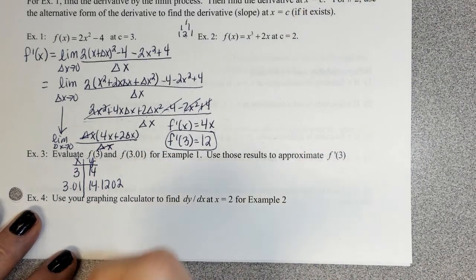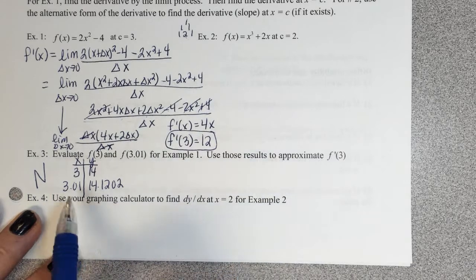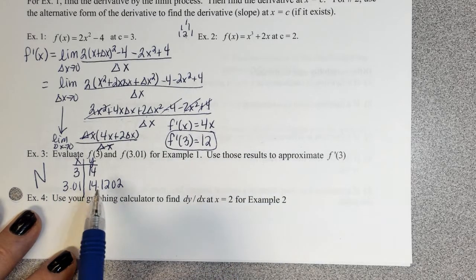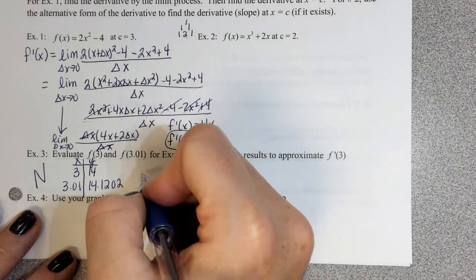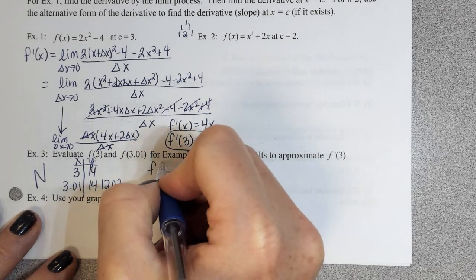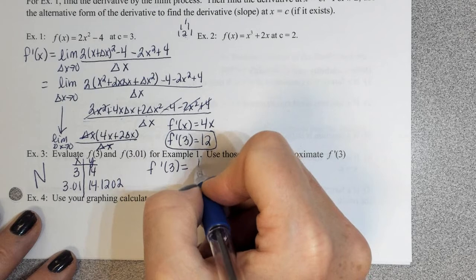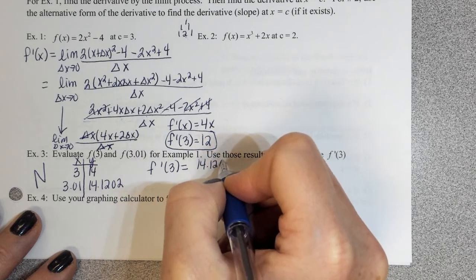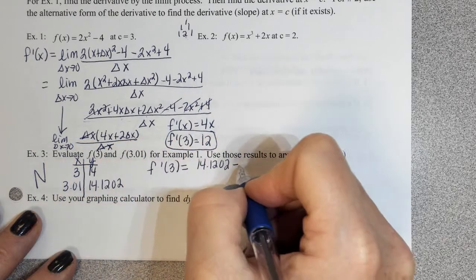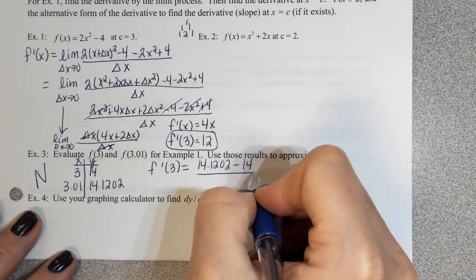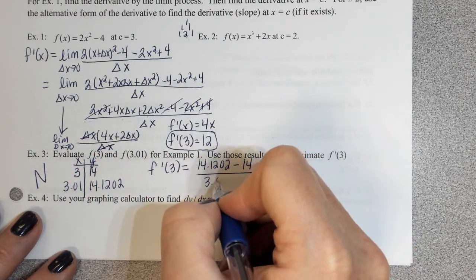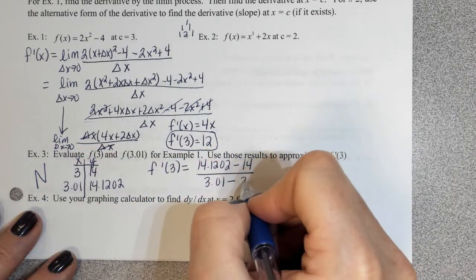So I'm now using a numerical method to find my slope. This is just going to give me an approximation. So f prime of 3 can be approximated by doing y sub 2 minus y sub 1 over x sub 2 minus x sub 1.